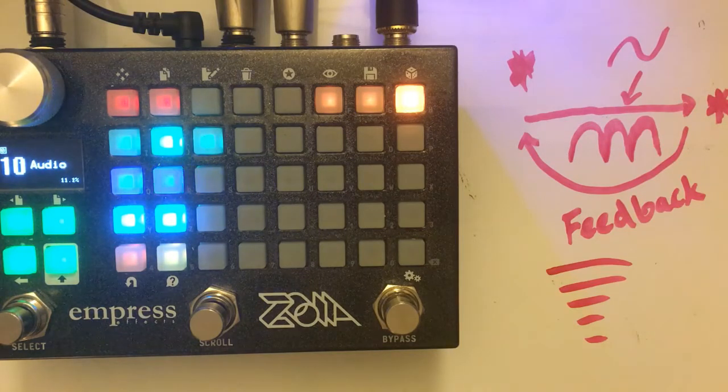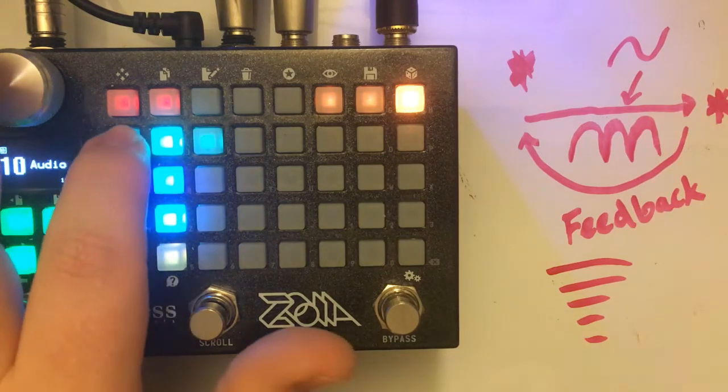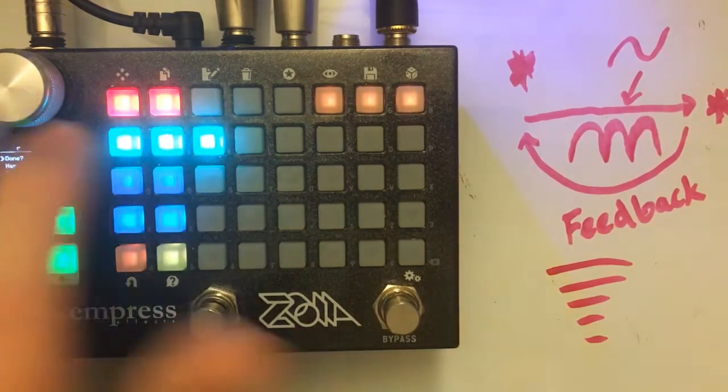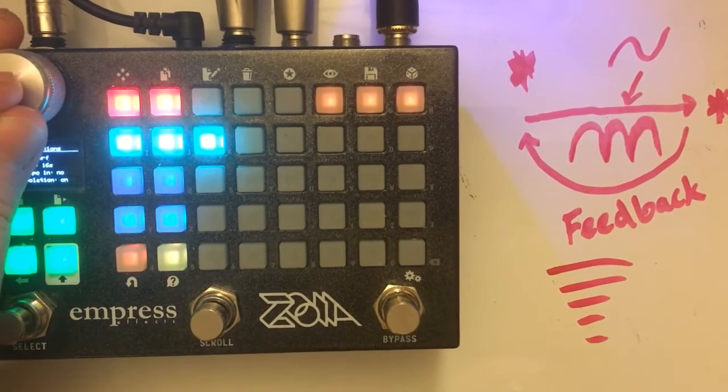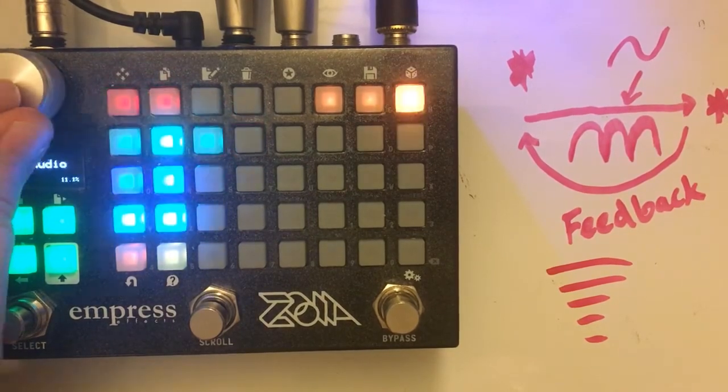So if you're making a multi-tap delay or something like that, you might want to look elsewhere for modulation and then use the different taps as non-interpolated delay lines. And then the final option is it can go from anywhere from 100 milliseconds all the way up to 16 seconds.